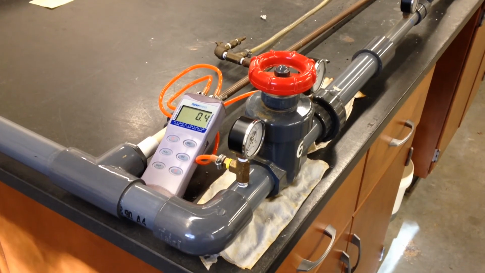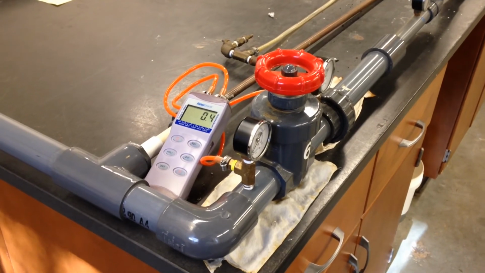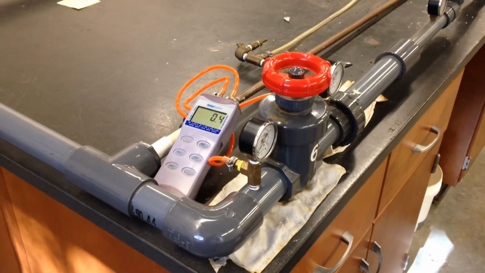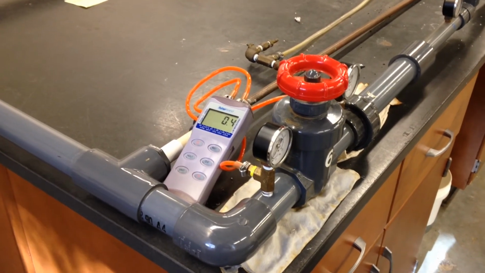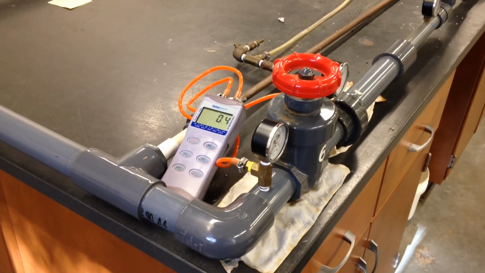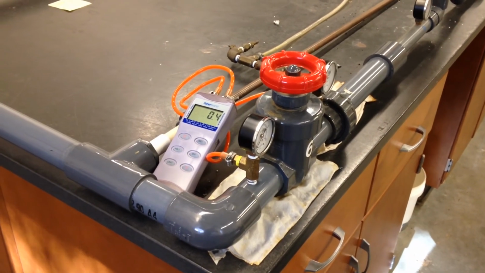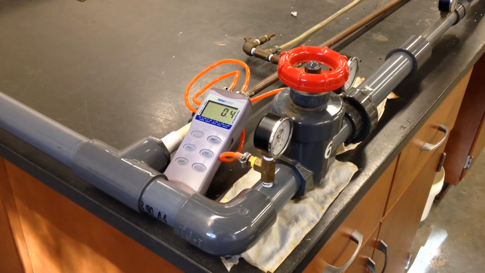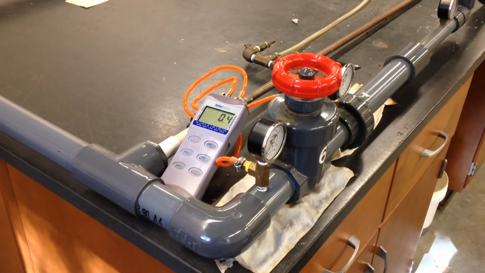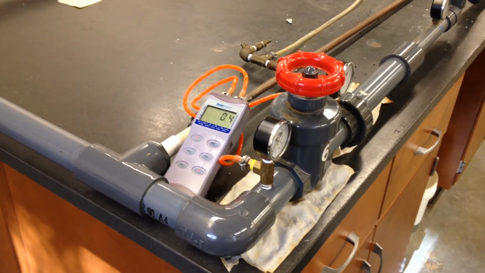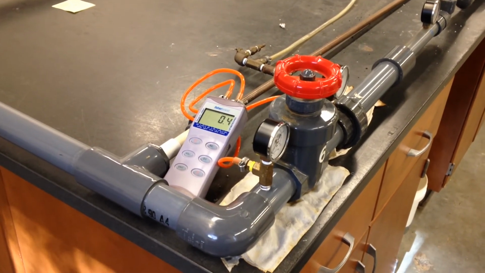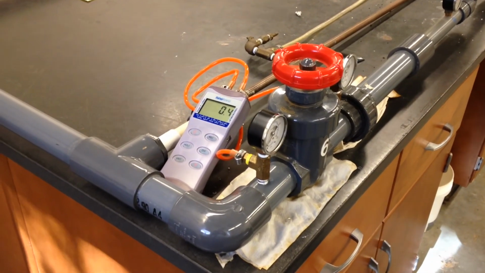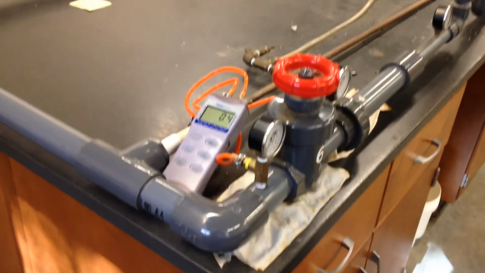The second part of the experiment involves analyzing this gate valve. There's a large knob at the top. It's currently in the full open position, and obviously there's no water flowing through it. That digital manometer next to it will measure the difference, and you use the theory I described in my handouts to compute the K value of the gate valve.